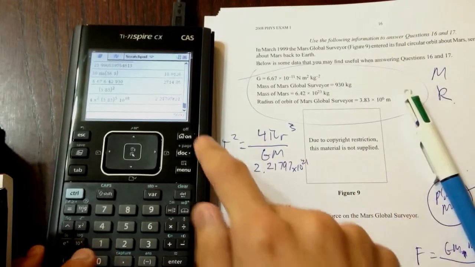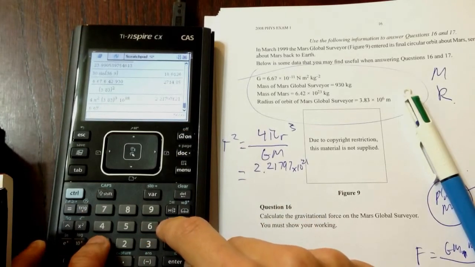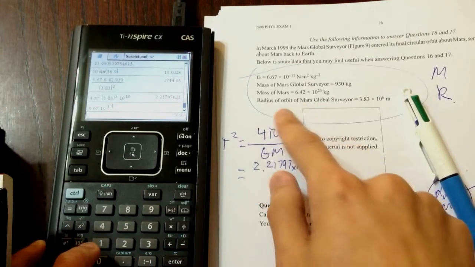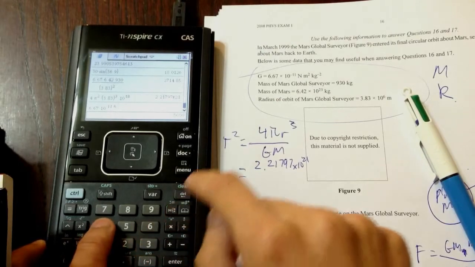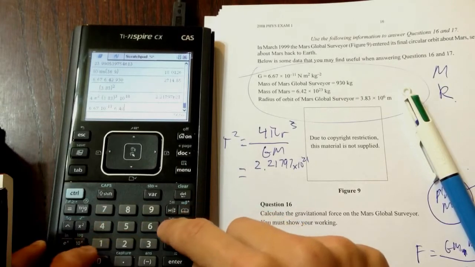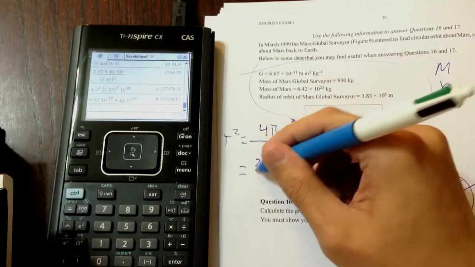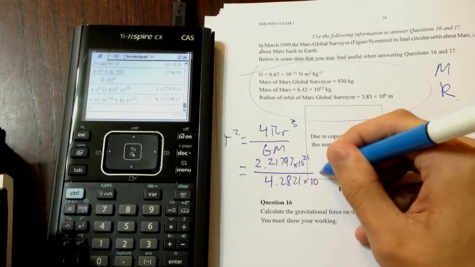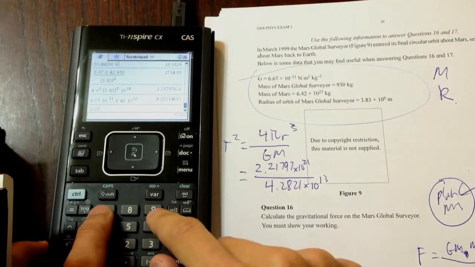Now on the bottom we have G, which is 6.67 times 10 to the power of negative 11, times mass, 6.42 times 10 to the power of 23. That equals 4.2821 times 10 to the 13. So now we just need to divide them.